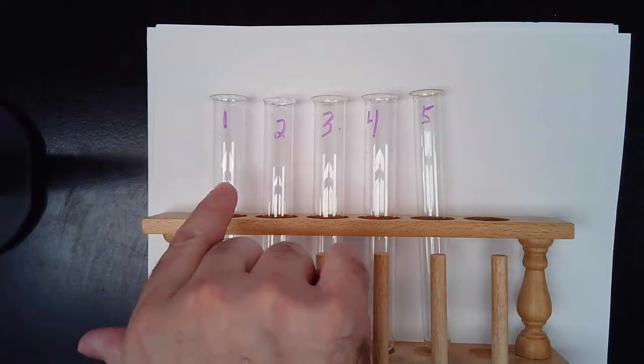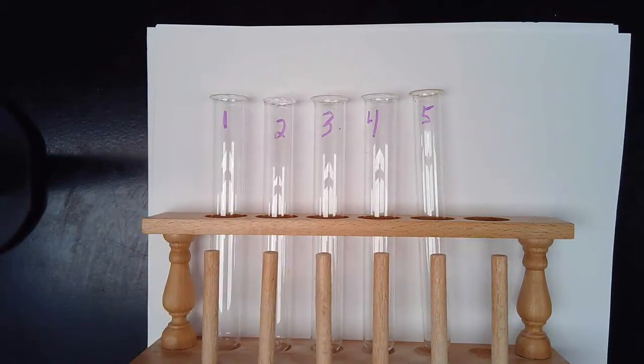In test tube 1, we're going to be adding milk and some water. That's going to be our control. In test tube 2, we're going to be adding milk and lactase. In test tube 3, we're going to be adding milk and our denatured enzyme. In test tube 4, we'll add our sucrose and water, again as a control. And in test tube 5, we will be adding our sucrose and enzyme solution.